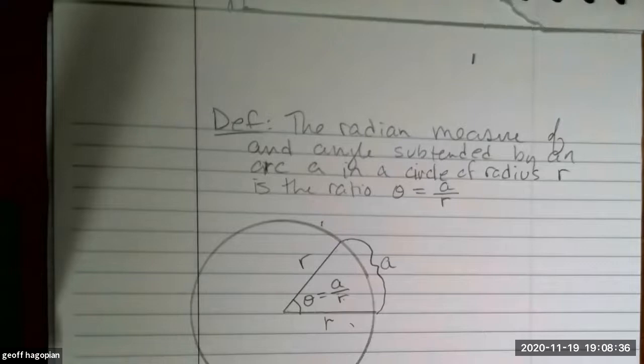Now, the trick about this is that it is invariant. It's the same angle, the same measure in any circle. Why is that? Well, it comes from the fact that pi is a constant, so maybe we should start with that.